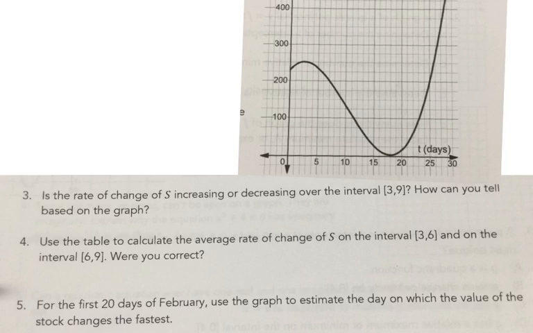What is this interval talking about? The interval from 3 to 9? This is talking about the x values. So if I'm looking at x values from 3 to 9, what's happening to the y values? They're decreasing. So the rate of change of S would be decreasing.